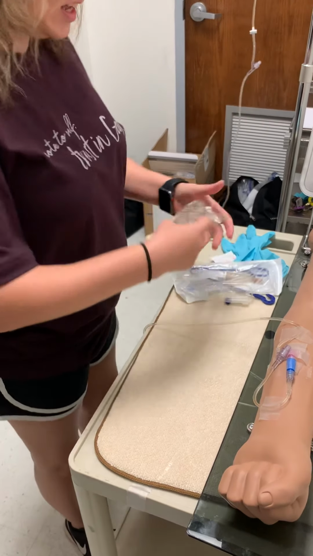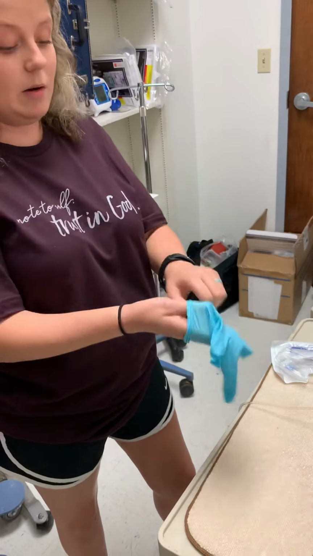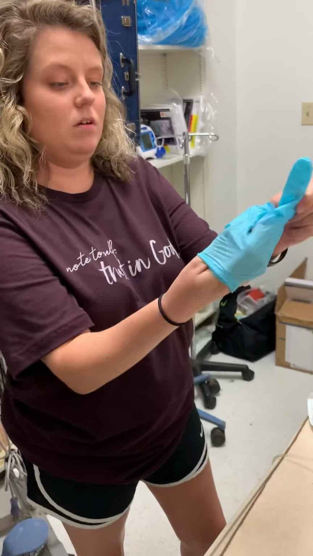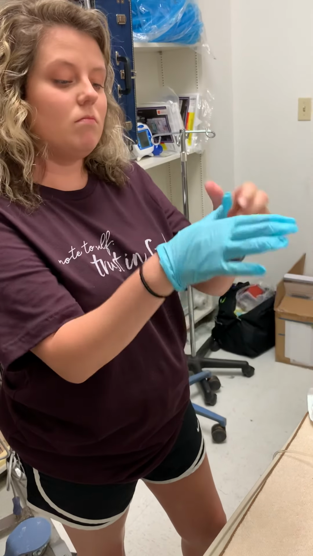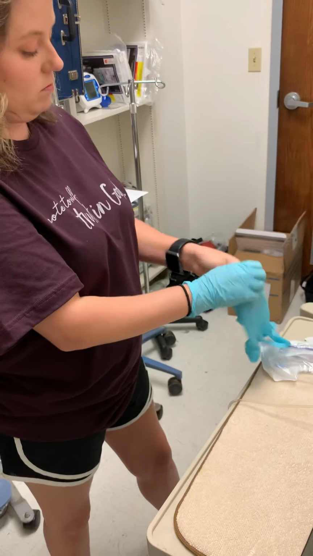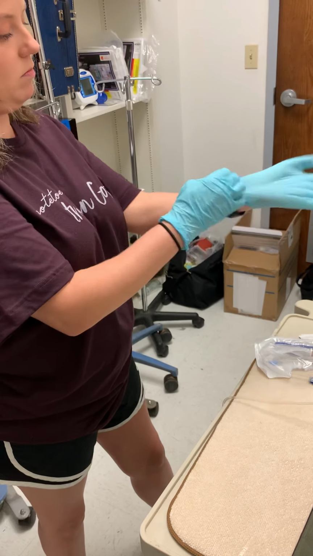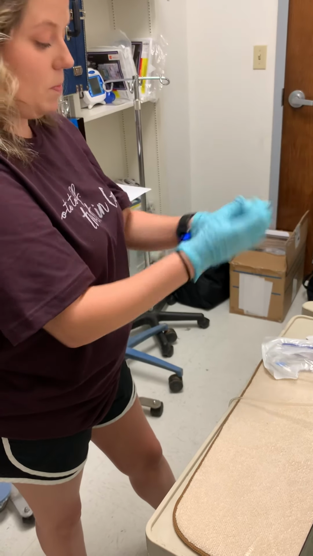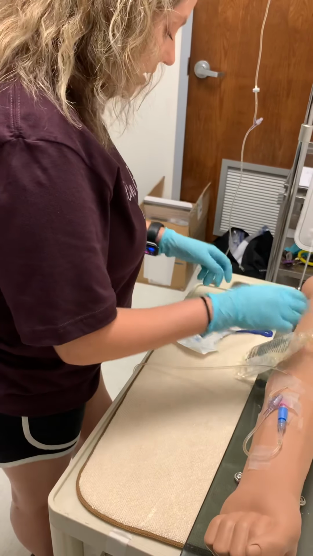Okay, so I'm going to go ahead and spike my bag. So I'm going to put on gloves first, and then I'm going to spike the bag. Okay, I have my gloves on, so we are going to spike the bag.